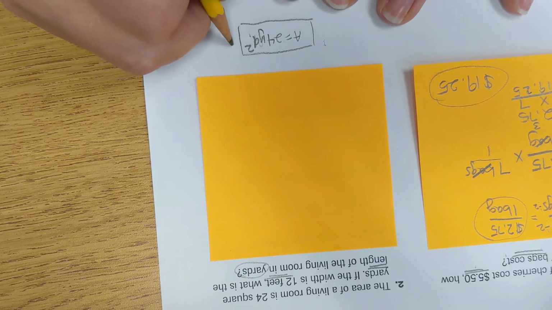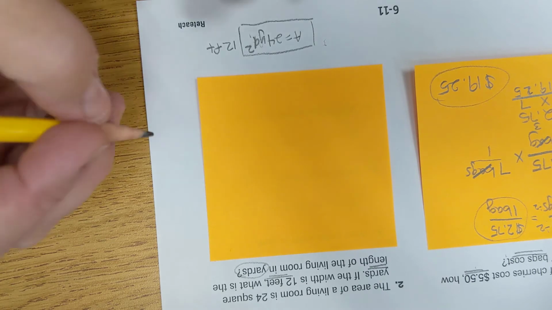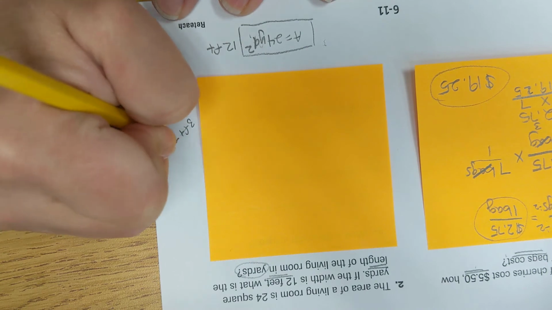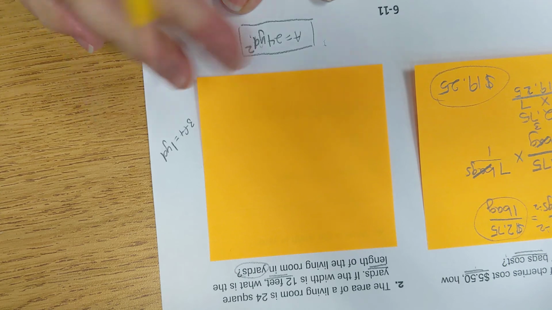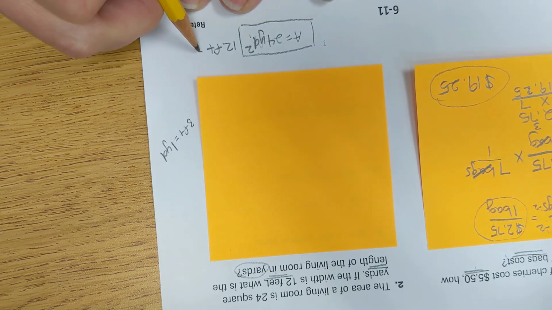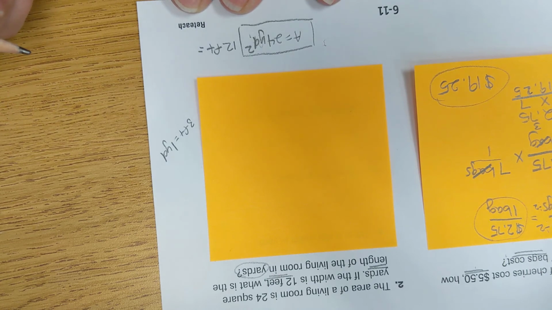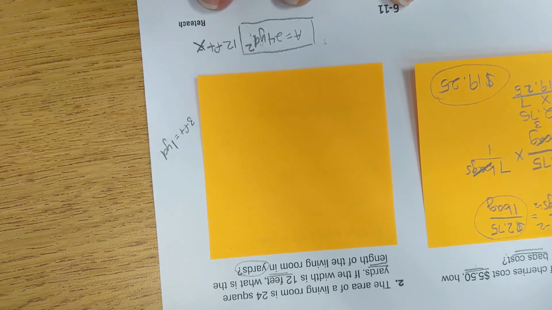Now, it does tell me the width is 12 feet. So what I might need to do first, this is what I would do, is find out how many yards 12 feet would be. And we know that 3 feet equals 1 yard. So I'm just going to transform this right now. See how this one's a little bit different than that one. So my 12 feet, I can multiply this. I'll use kind of the same way we did before.